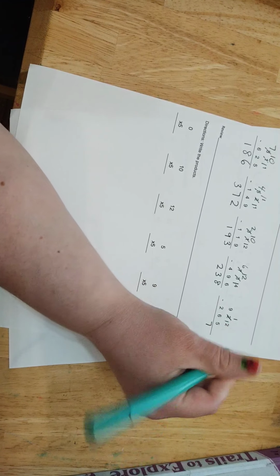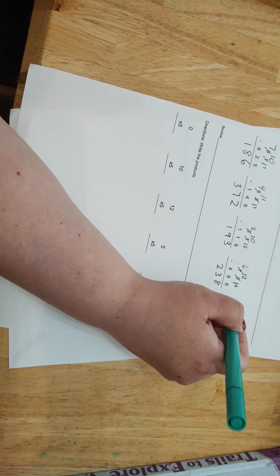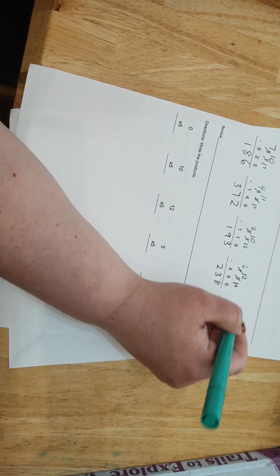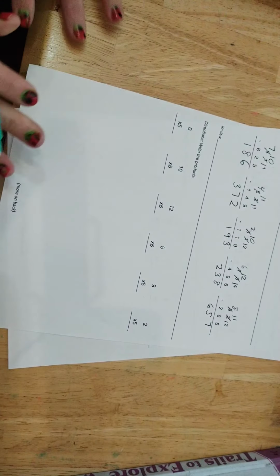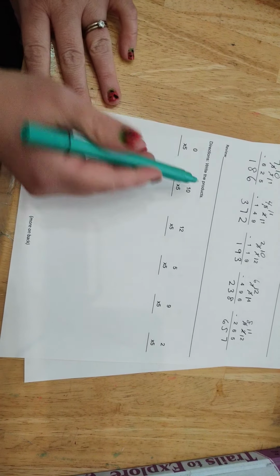Last one. Can't do 2 minus 5, so I'm going to borrow. 12 minus 5 is 7. Can't do 1 minus 6, so I'm going to borrow. 11 minus 6 is 5. 8 minus 2 is 6. 657.